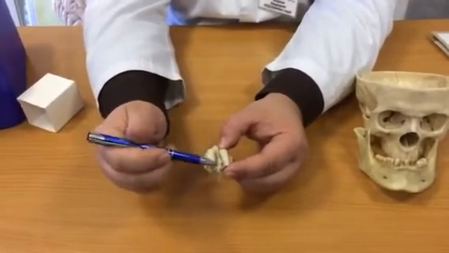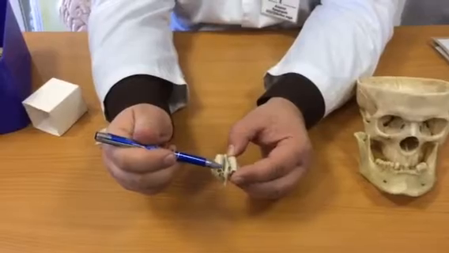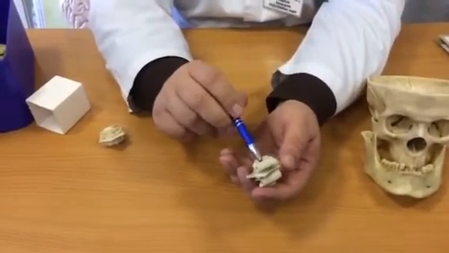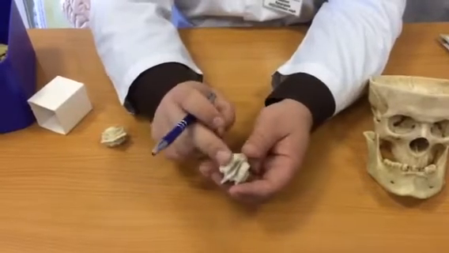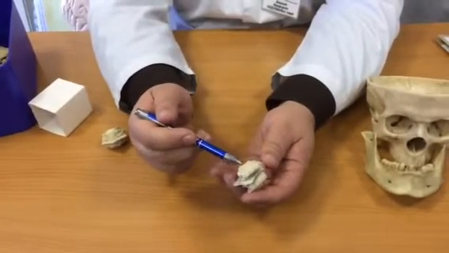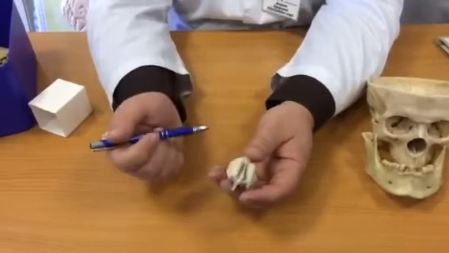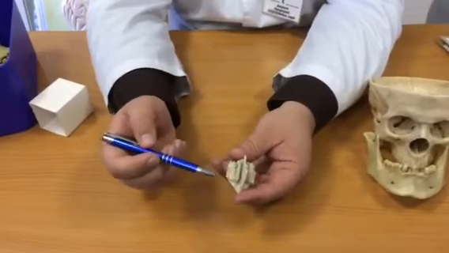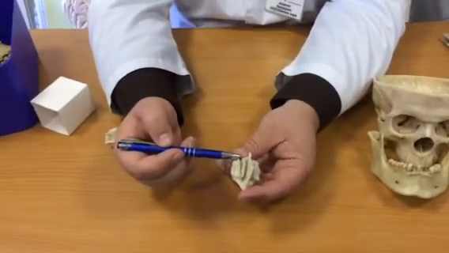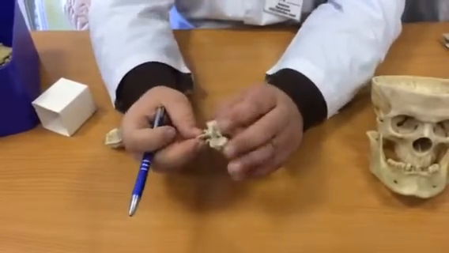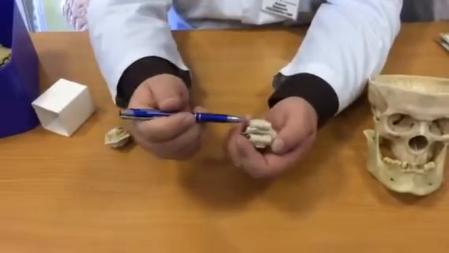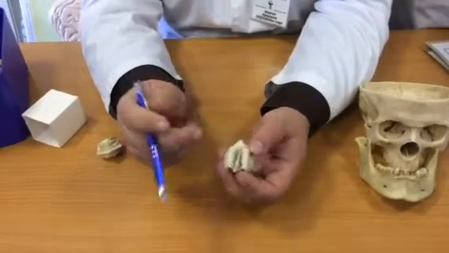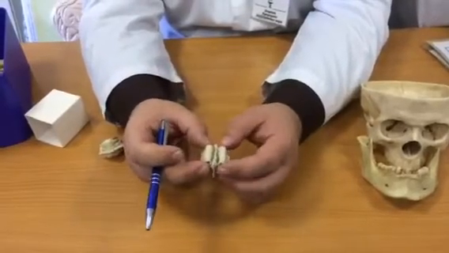Laterally we have labyrinthus ethmoidalis, here and here. Lateral surface of labyrinth, that is lamina orbitalis, because it participates in the medial wall of the orbita. And two concha, concha nasalis superior and concha nasalis media. Inside of ethmoid bone, we have cells, cellula ethmoidalis, anterior, medial, and posterior.